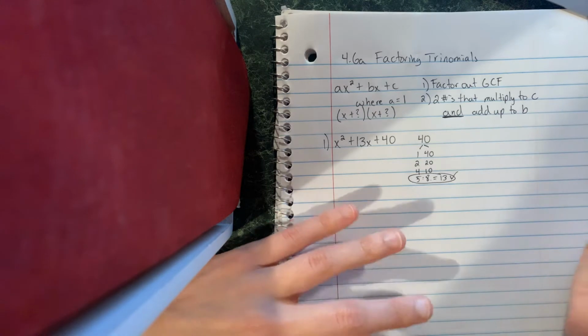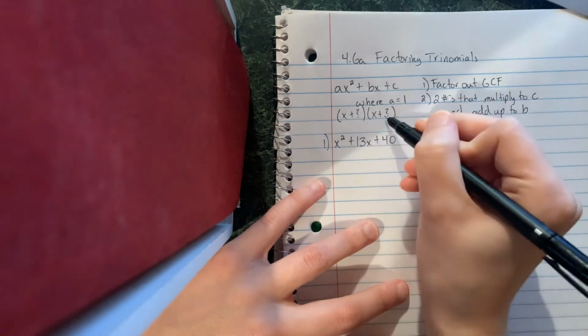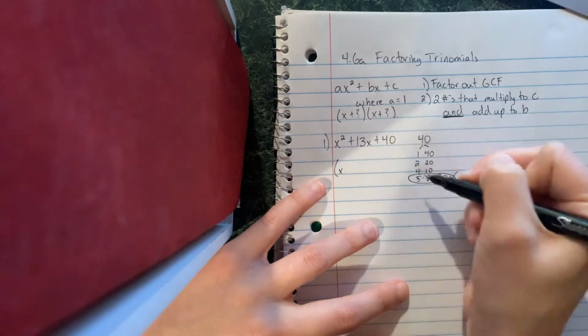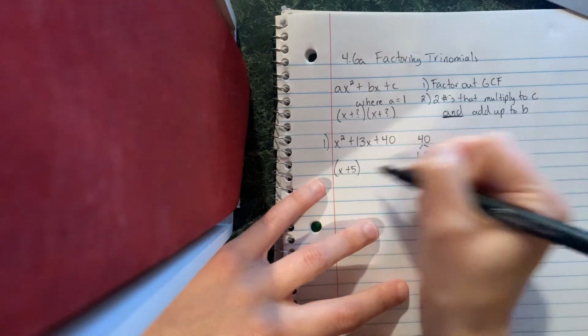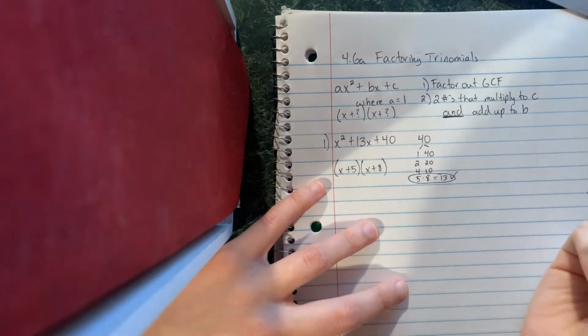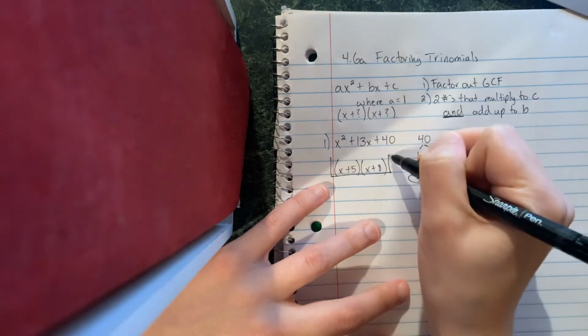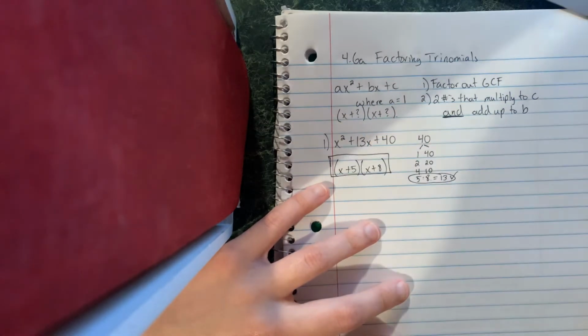So what you're going to do is take this and change it into the factored form of it. It's going to look like this now, where you have x plus the first factor if it's positive, x plus the second factor if it's positive. The order of this part doesn't matter. It could be x plus 8, x plus 5. This is our factored form of this. So that's essentially what we're doing.